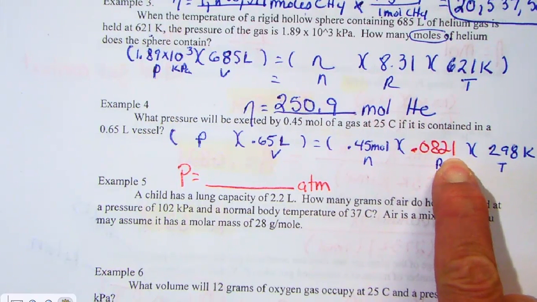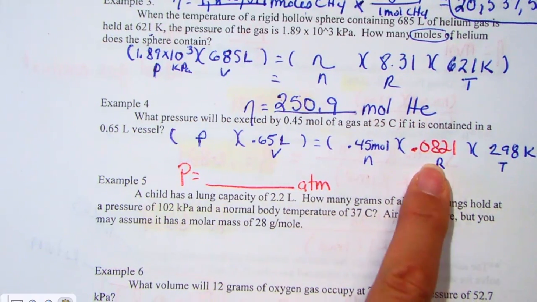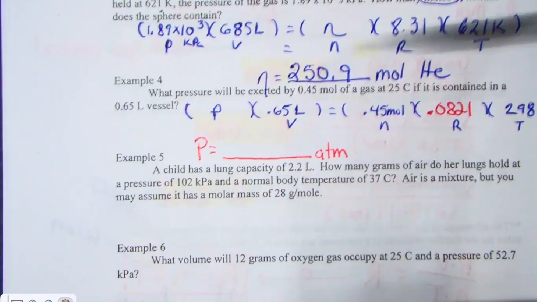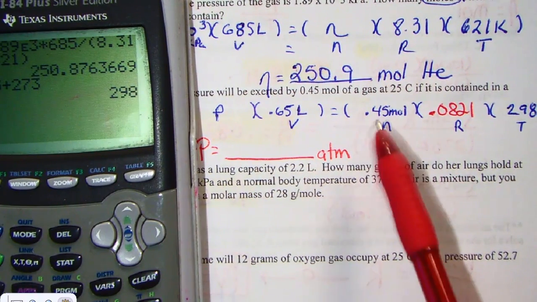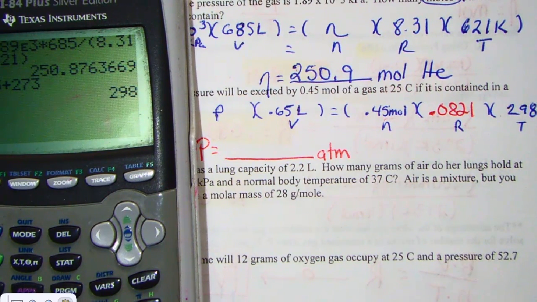62.4, and I'd write mmHg. It doesn't matter. We just need to select. Since I mixed it up a little bit with a different R constant, we're going to solve for pressure. Remember to start on the side without the variable. So nRT divided by V.